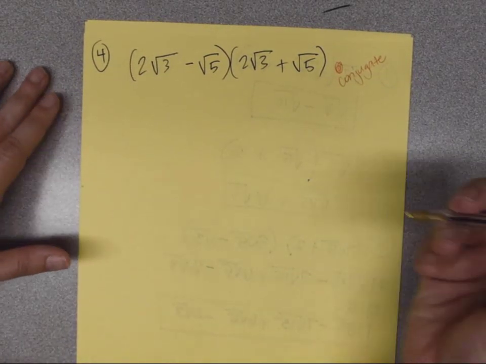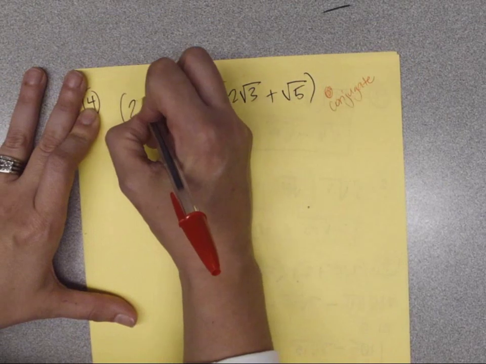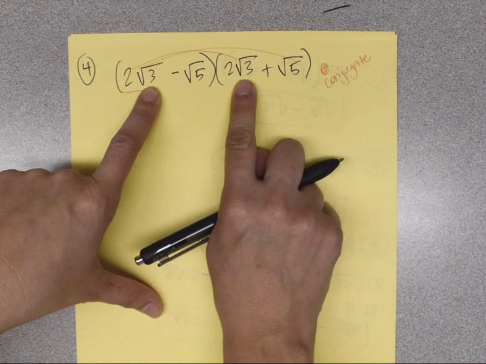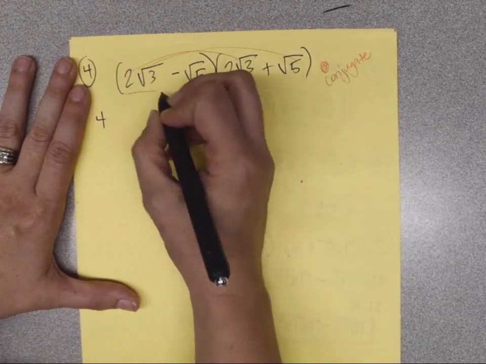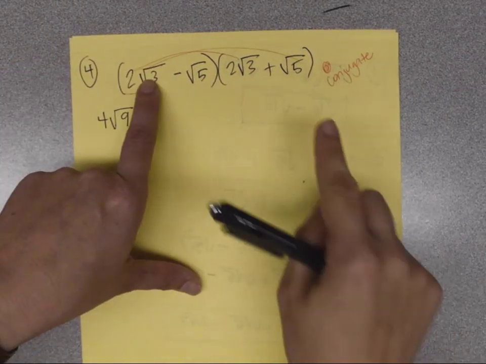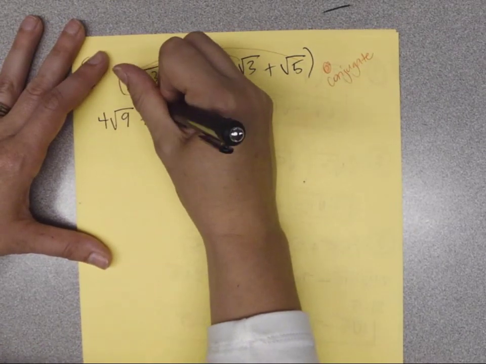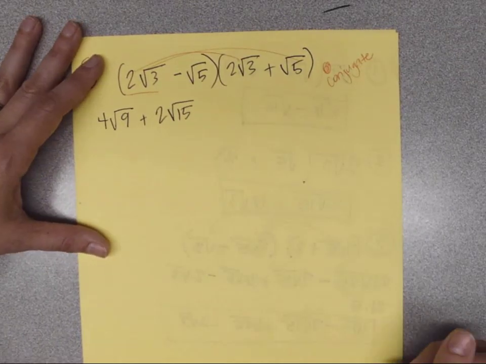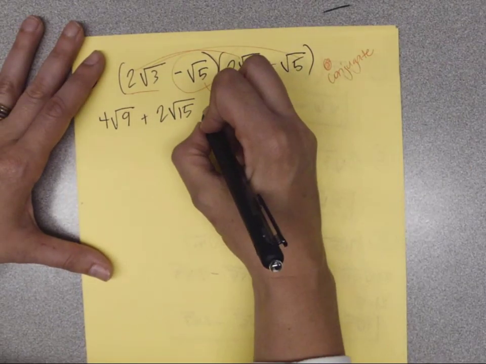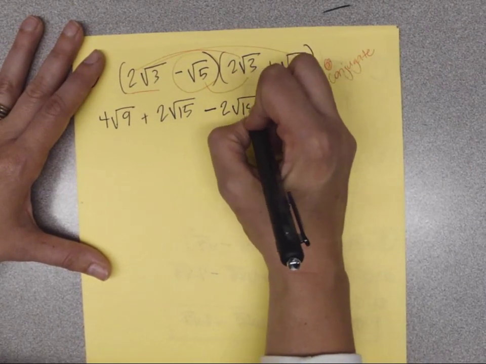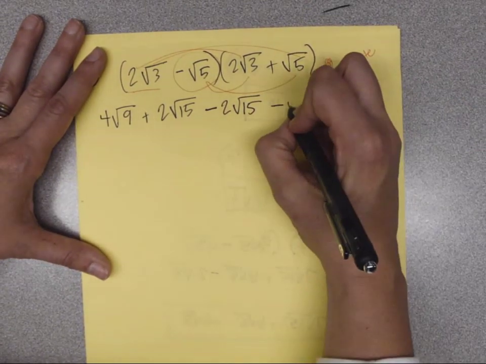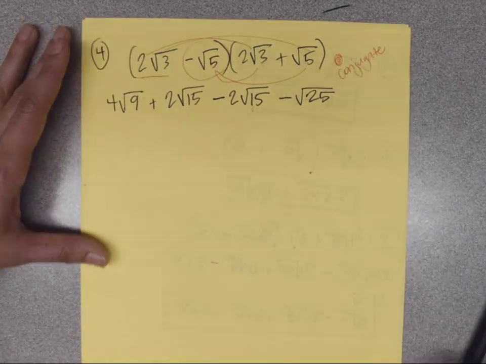So I do it the same exact way. I'm going to start off by multiplying 2 square root of 3 times everything in the other parenthesis. So 2 square root of 3 times 2 square root of 3 gives me 2 times 2 is 4. Square root of 3 times square root of 3 is square root of 9. 2 square roots of 3 times 5 is 2 square roots of 15. Now I'm going to do negative square root of 5 times 2 square roots of 3. That gives me negative 2 square roots of 15. And negative square root of 5 times positive square root of 5 gives me negative square root of 25.